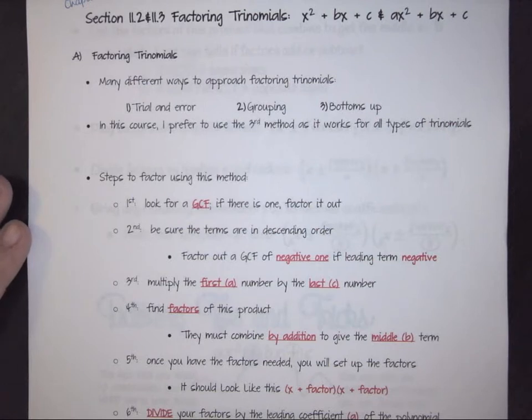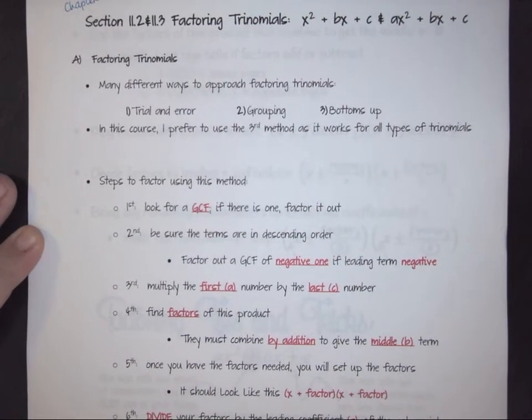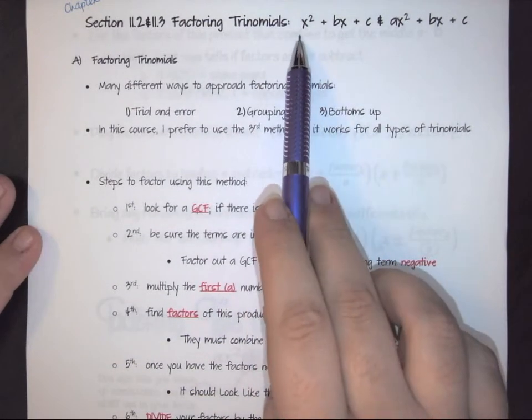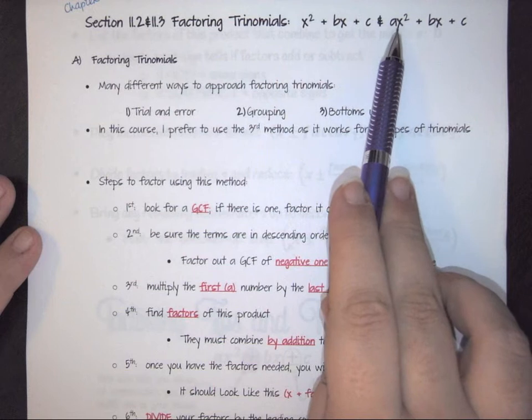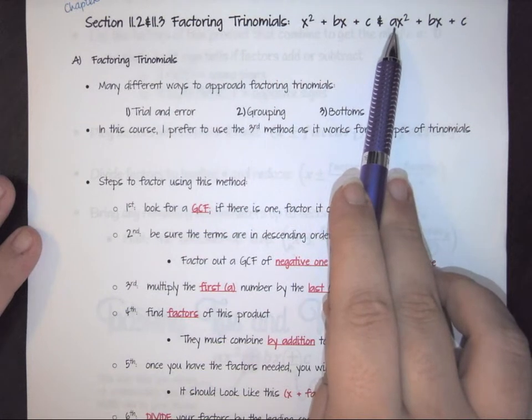Factoring. In this video we're going to talk specifically about factoring of trinomials. Your trinomials are going to have two different appearances. The first appearance is that your a term, or your squared term, has a coefficient of 1, and the second is your squared term has a coefficient of something greater than 1.